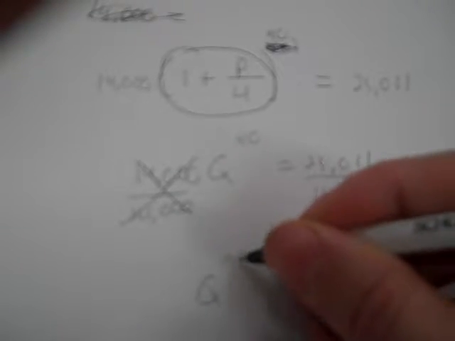And then down here, I want you to make a little box so you remember that you have more work to do after you solve for Q. So you put 1 plus P divided by 4 equals whatever. So I've got Q, 14,000, to the 40th power equals $23,011. As you know, we divide by our multiplier first. Don't subtract that. That number in the front's a multiplier. So I've got Q to the 40th. 23,011 divided by 14,000 gives me 1.64.